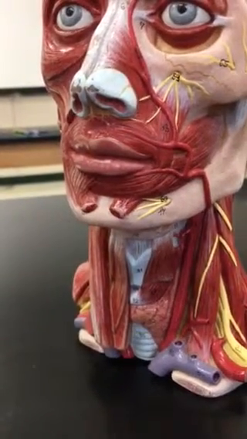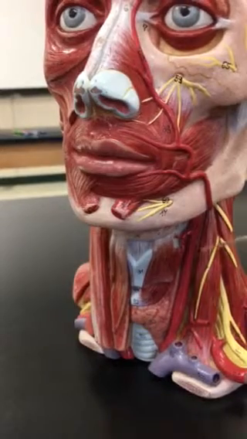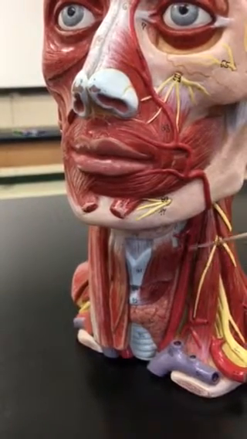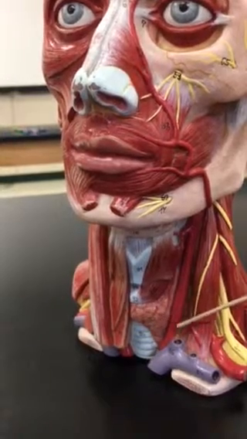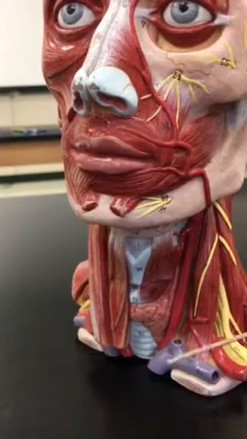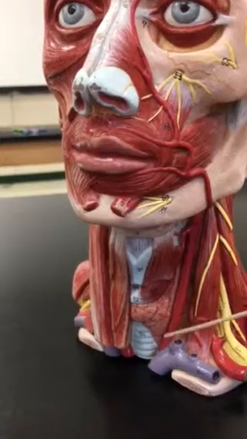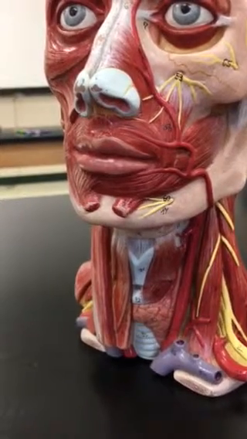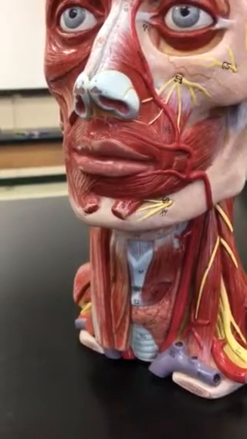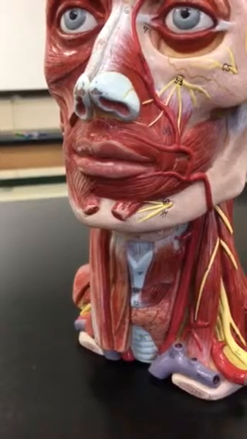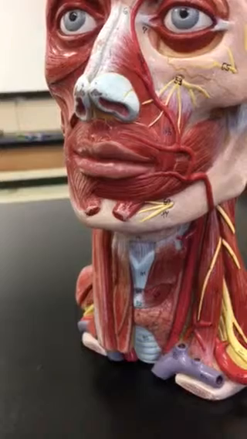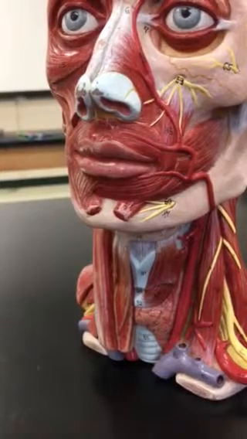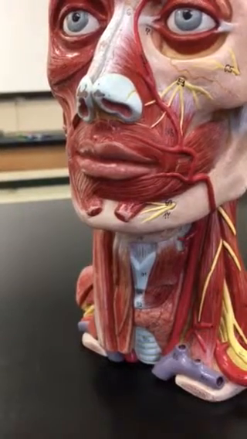Superior thyroid vein, middle thyroid vein, and inferior thyroid vein. Parathyroid gland, which we're not going to be able to see on this model, but it is behind the thyroid. Inferior thyroid arteries, which we covered.